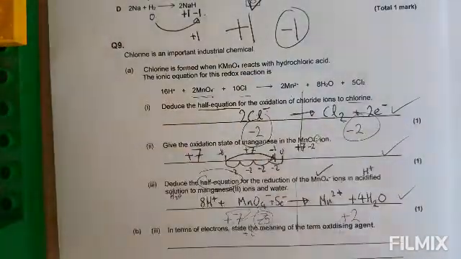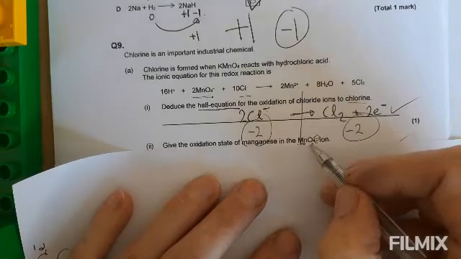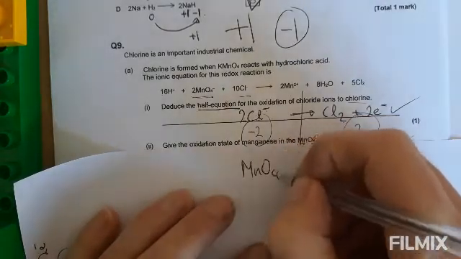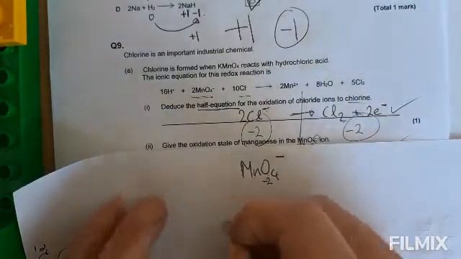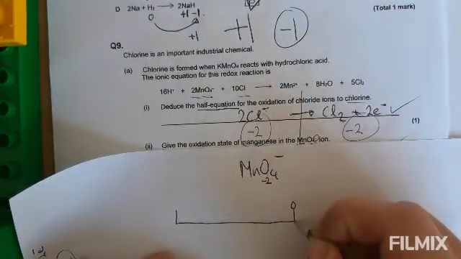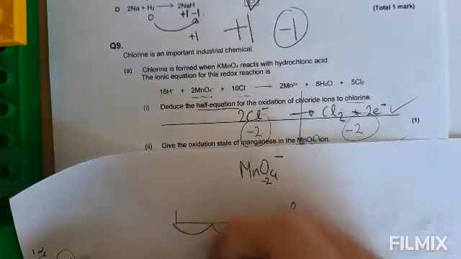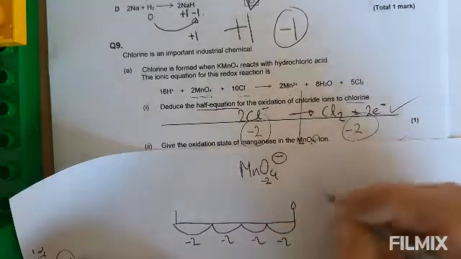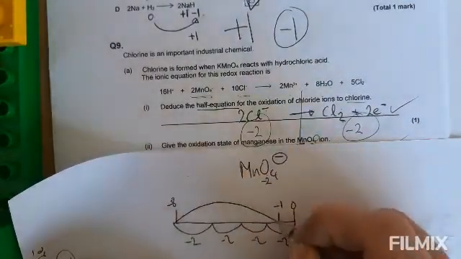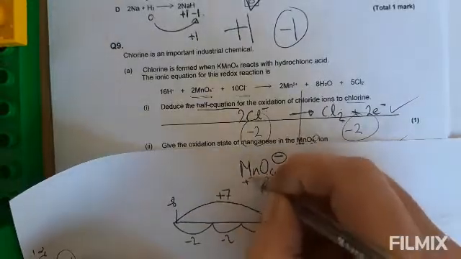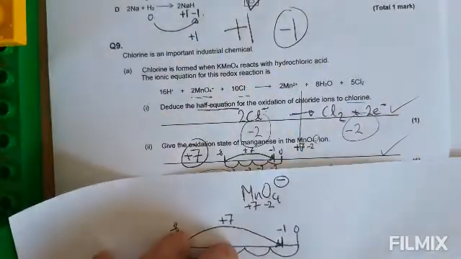All right, the next question then. So I'm going to cover it up. Give the oxidation state of the manganese in MnO4-. Each oxygen is -2. So if I draw my little number line, I don't need this number line, but some of you might. Each oxygen is -2. -2, -4, -6, -8. The overall charge on the ion is -1. So I'm going to write -1 there, -8 here. So the manganese must do this. The manganese is +7. There's my answer there. So you've got my working from before on there.